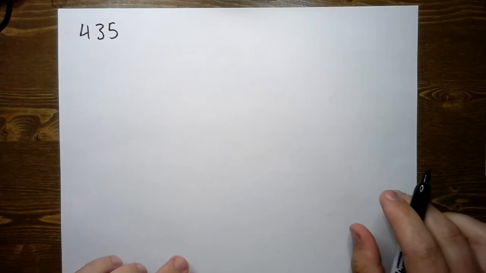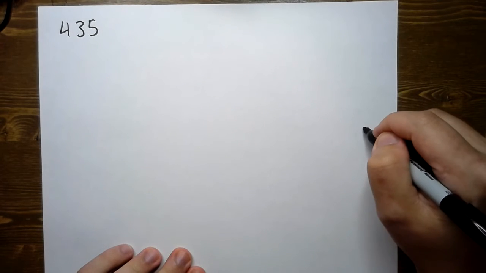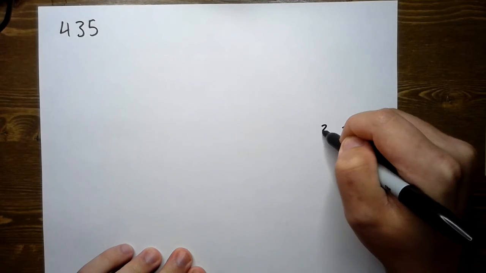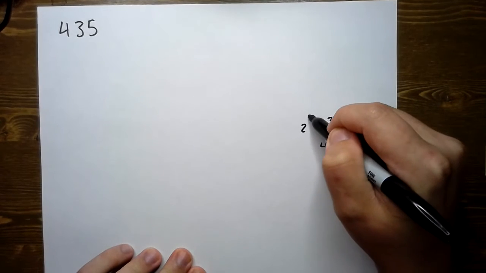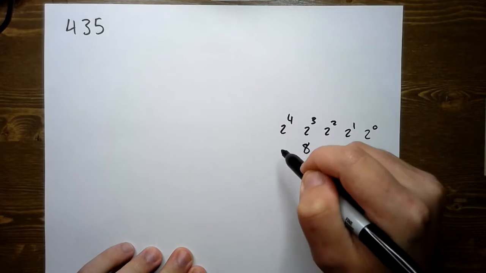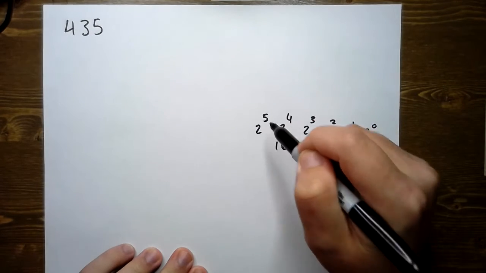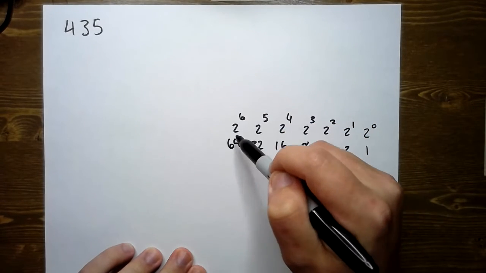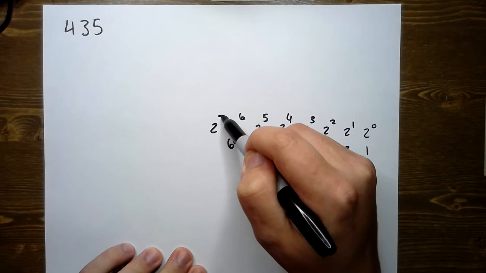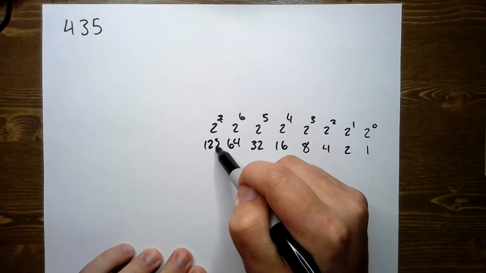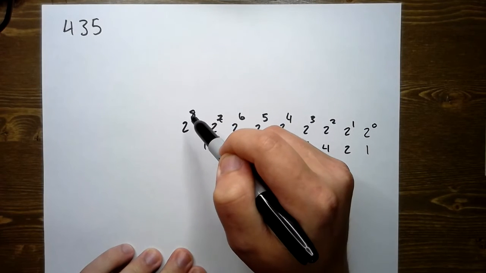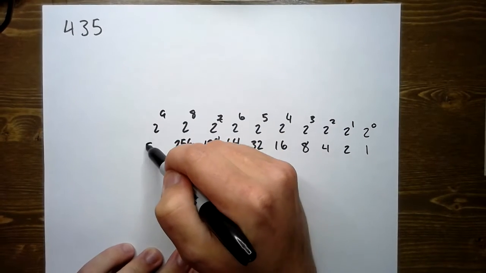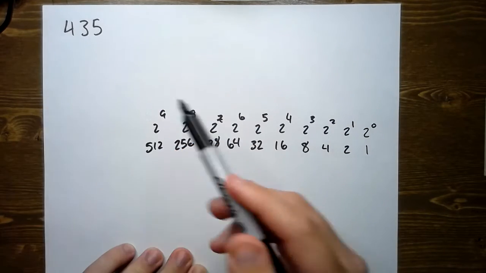All right, so first I want to take my base 2's here. So I got 2 to the 0 is 1, 2 to the 1 is 2, 2 to the 2 is 4, 2 to the 3 is 8, 2 to the 4 is 16, 2 to the 5 is 32, 2 to the 6 is 64, 2 to the 7 is 128, 2 to the 8 is 256, and if we do 2 to the 9, we get 512, which is bigger than 435, so we don't need that one.